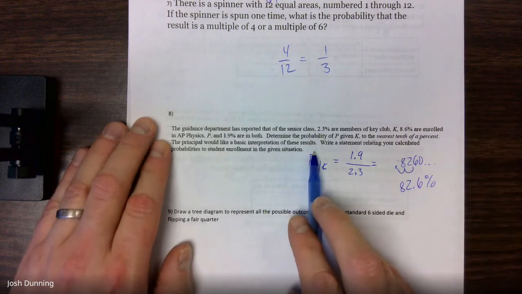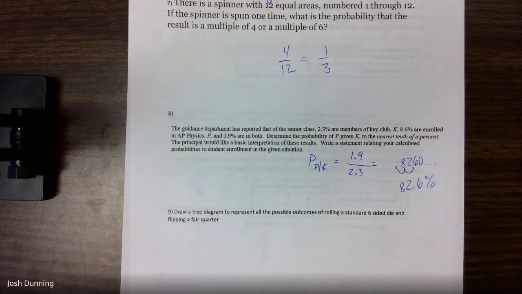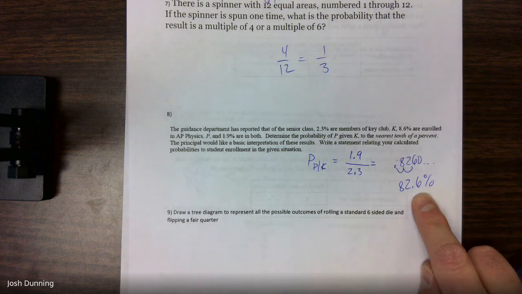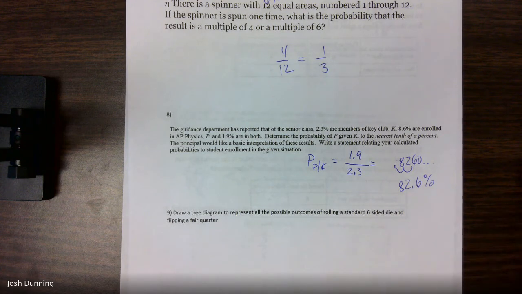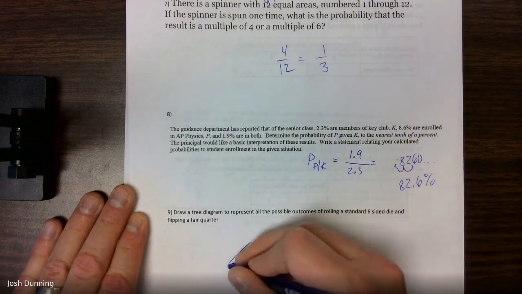The principal would like a basic interpretation of this result. Write a statement. All that is, if you pick a student that you know is in Key Club, there is an 82.6% chance that they are in AP Physics. That's just the formula.